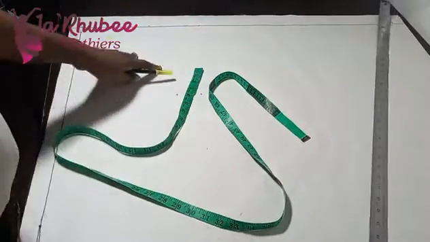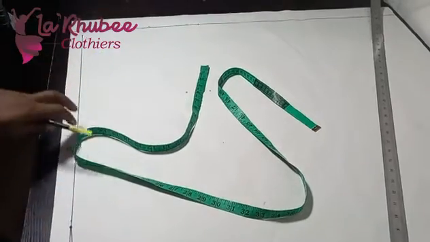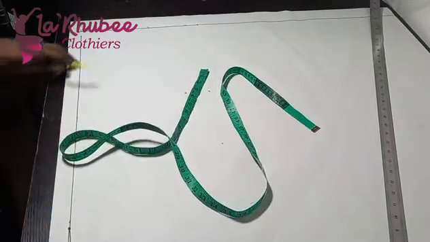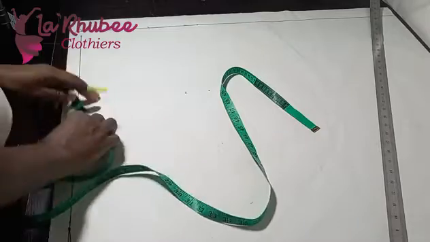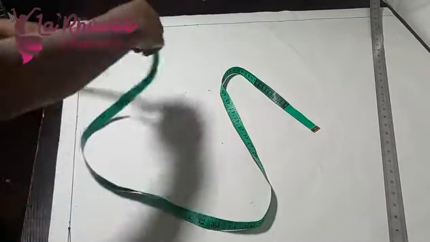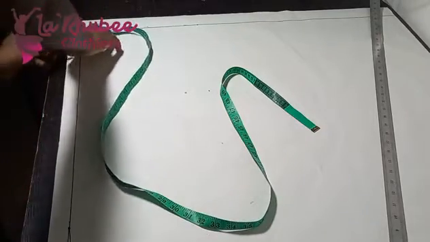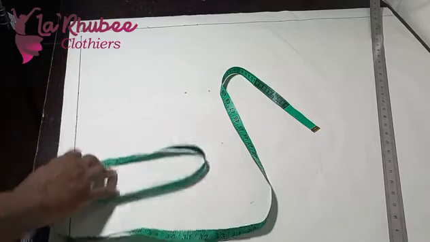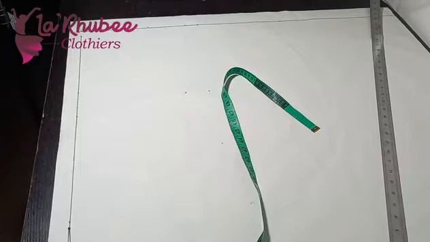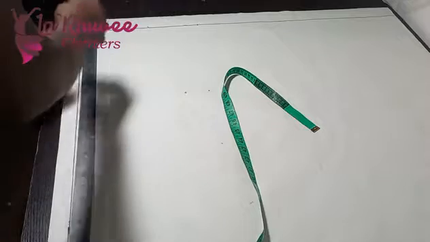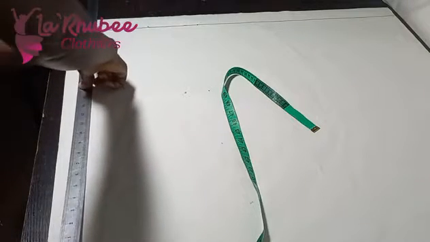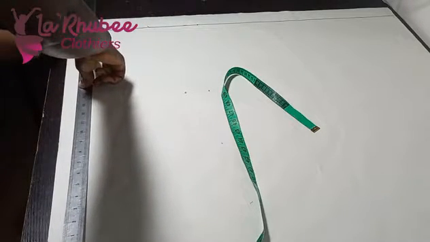And then from the edge of your paper, this part here, you come in and measure 1 inch. You measure 1 inch down, and you connect with your straight ruler also. Okay, these are the measurements we'll be needing for this class.